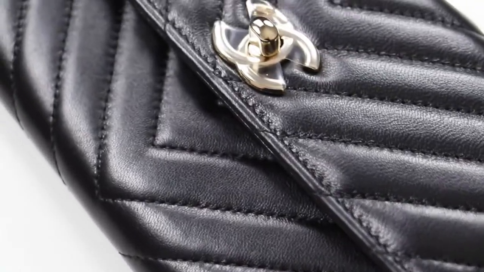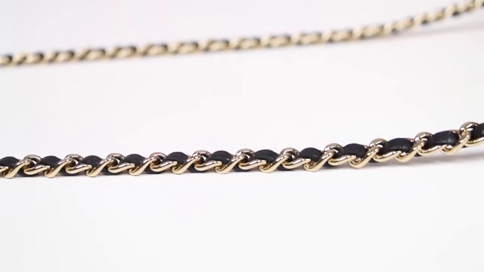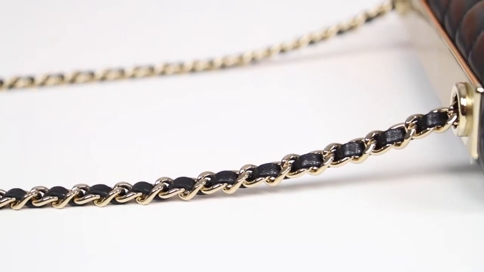And if you like more of that classic style with turn lock clasp, which is really similar to the Classic flap, again, Trendy is the way to go. Now, if you want to hold a little bit more inside without it being bulky or potentially distorting the bag over time, the Classic WOC is the way to go because it does only have that one interior pocket as opposed to 2. It doesn't have that extra leather piece inside that takes up space.